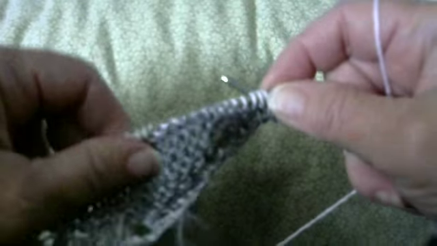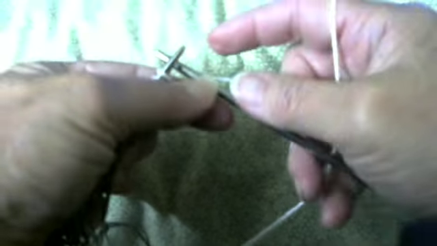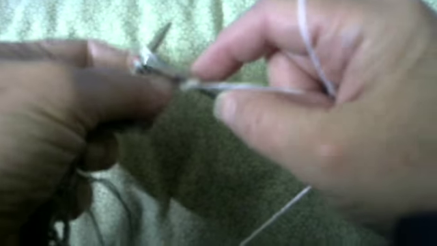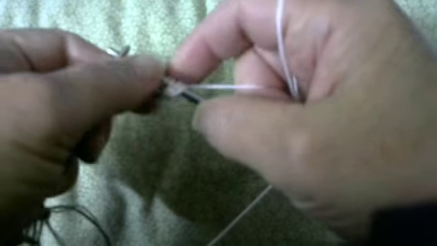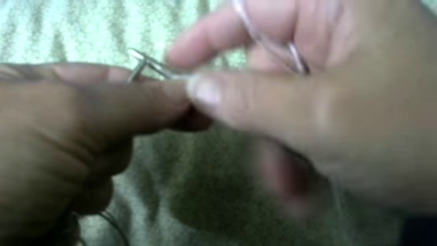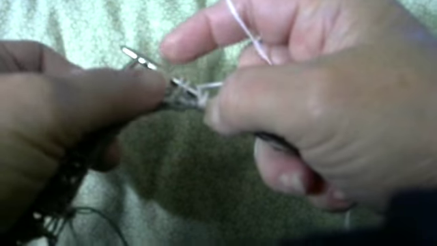From here until the last 3 stitches all the way across, it is simply going to be yarn over and knit 2 together. Again, yarn over and knit 2 together.